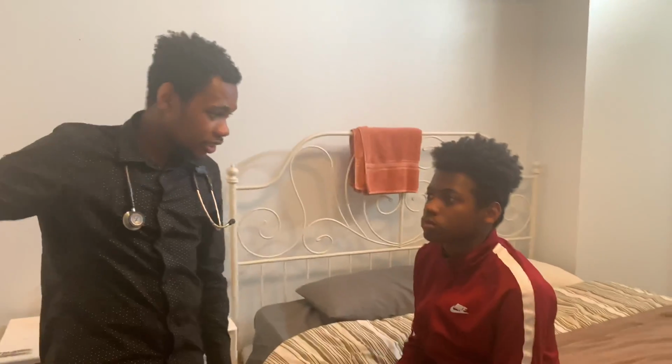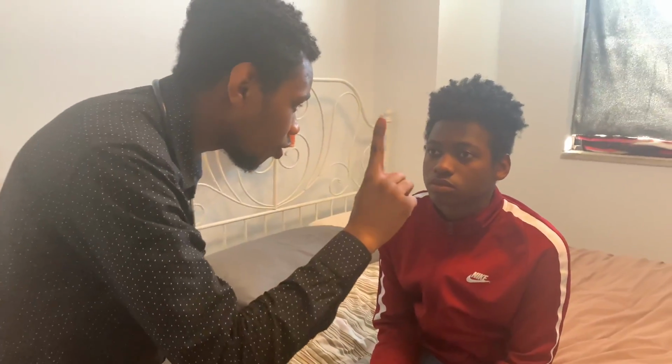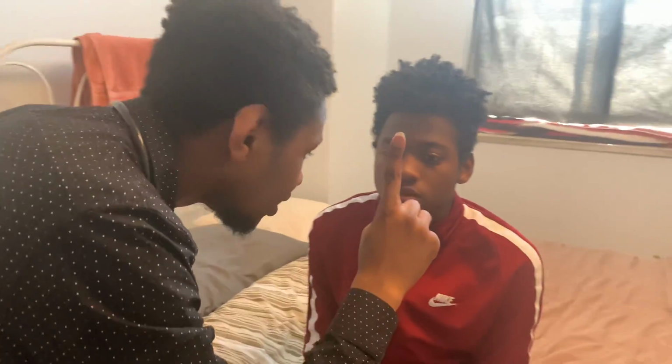So now I'm going to do the accommodation test. Can you please look at the far side? While he's looking at the far side, I can see the dilation of the pupil. And can you focus on this one? I can see the constriction. So his pupil constricts and dilates.